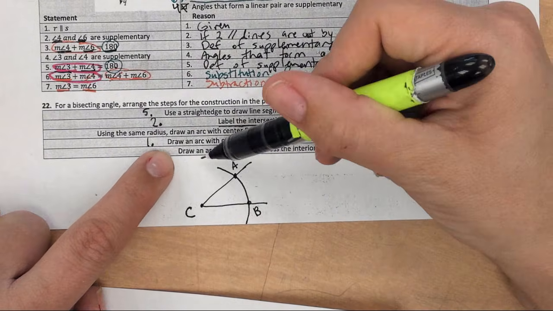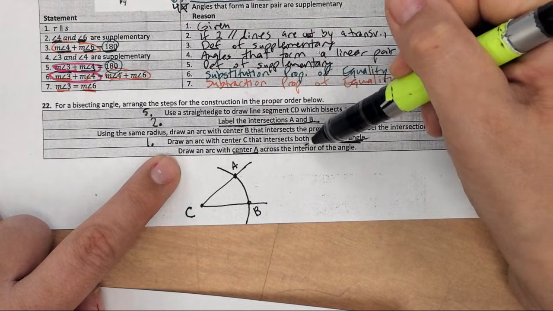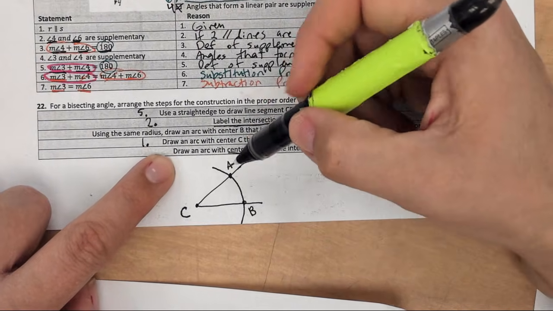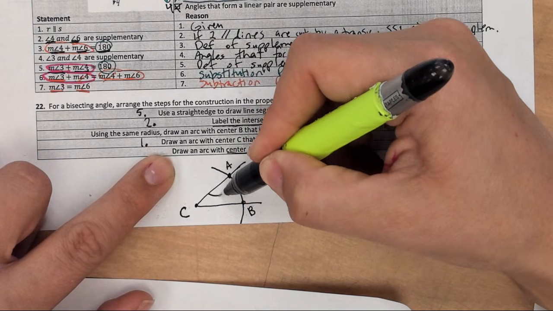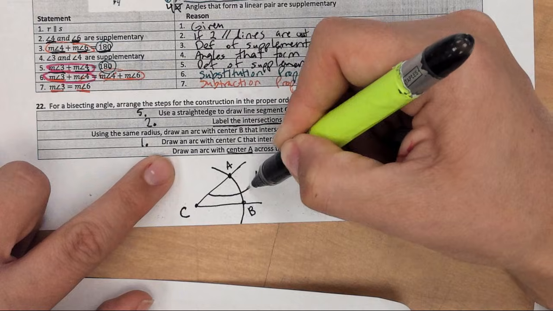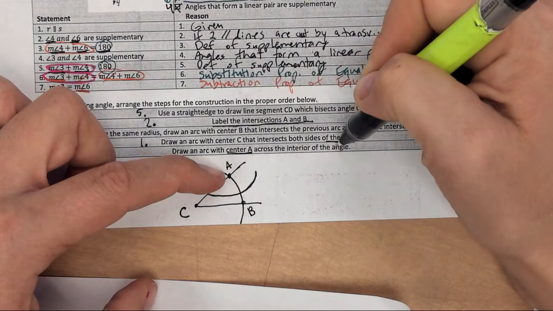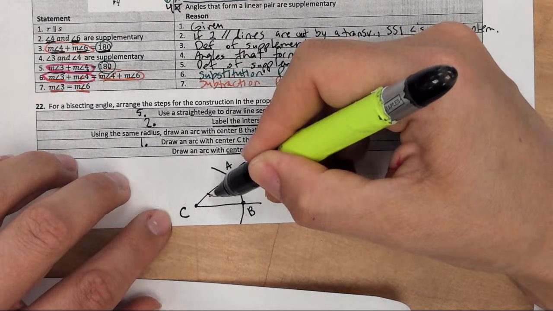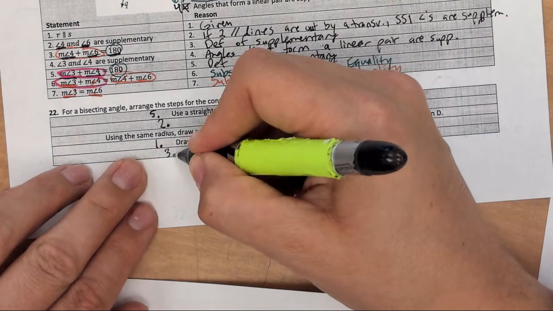So down here it says draw an arc with center A across the interior of the angle. So this is when we took our compass, we put the point on A, and we created an arc right here. Right here we made an arc just around A. Draw an arc with center A across the interior of an angle, and there's the interior of the angle, right? Now that's a good 3 right there.